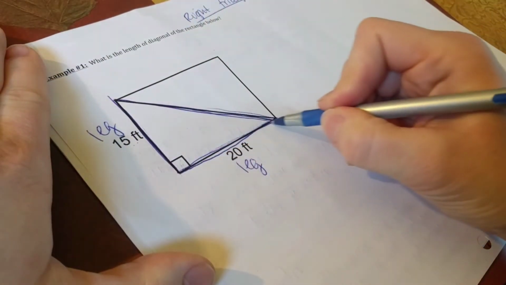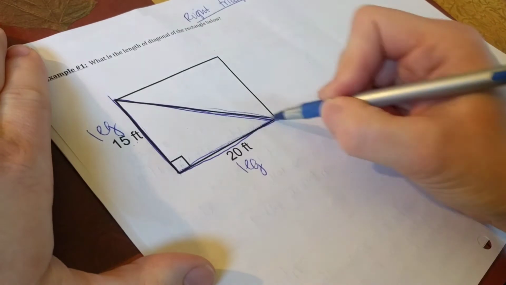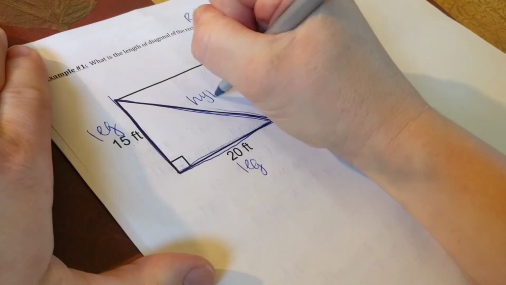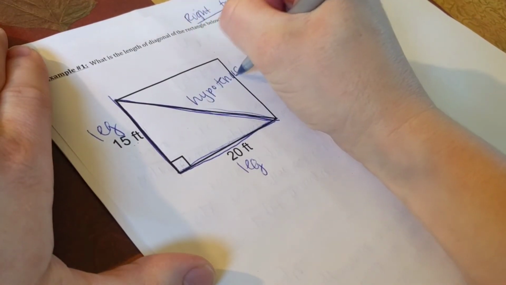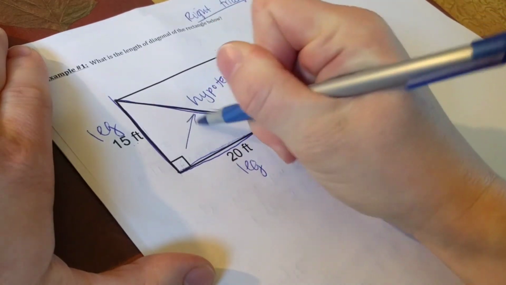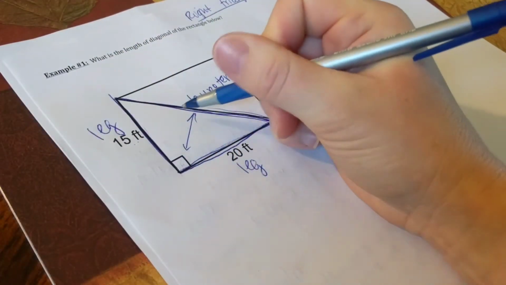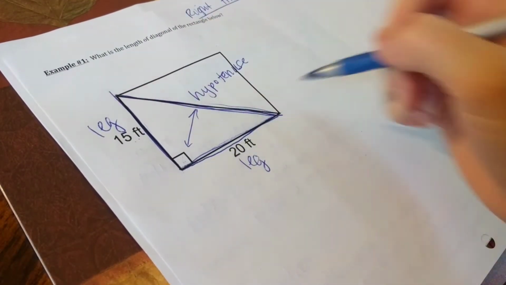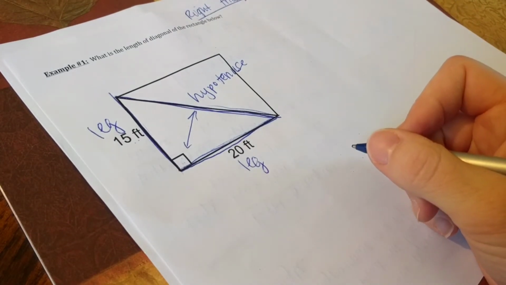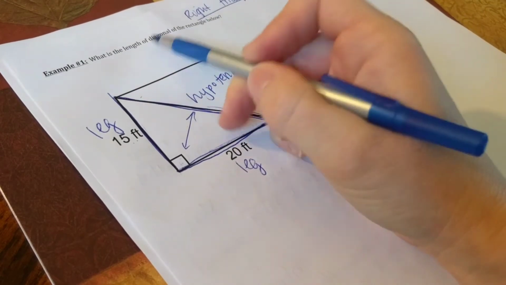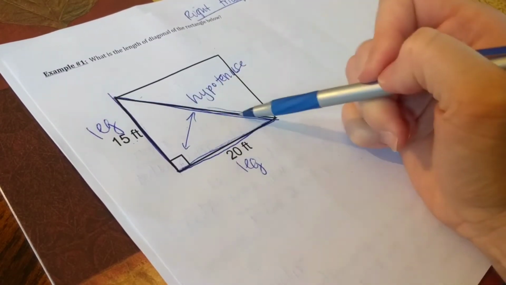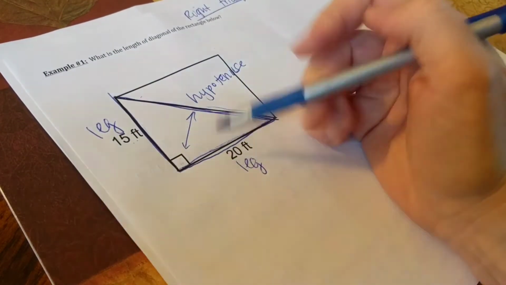And so this side right there, the length of this side of the triangle, this is your hypotenuse. Because it's opposite the right angle, right? It's not touching the right angle, and it seems to be the longest side there. Okay, we don't know the length of the hypotenuse. We have to figure out the length of it because the hypotenuse is the diagonal. We have to find the length of the diagonal.